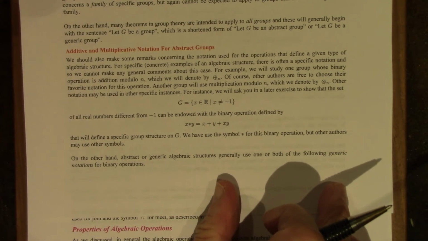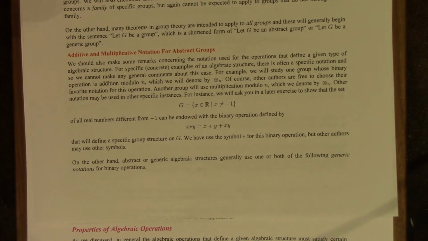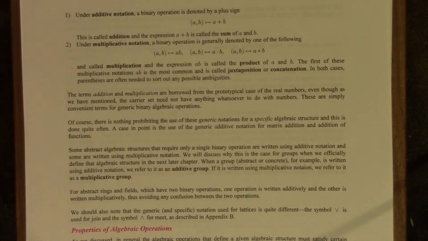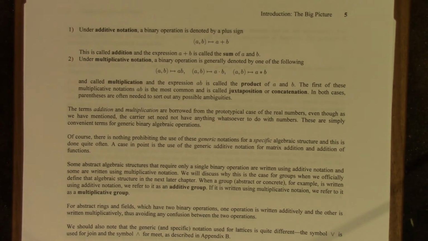Now, on the other hand, abstract or generic structures generally use one or both of the following generic notations. So when you say let G be a group, you're talking about a generic or abstract group. One of these two notations would be appropriate.